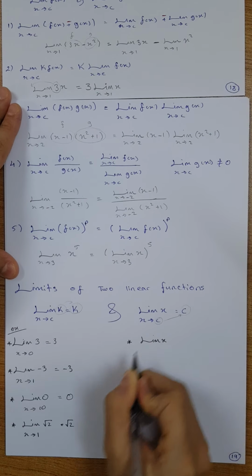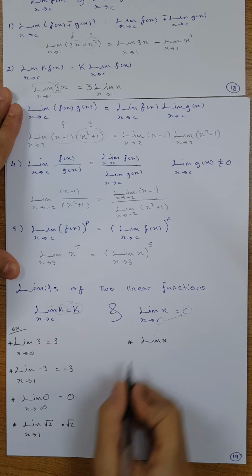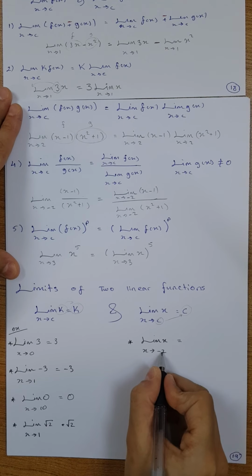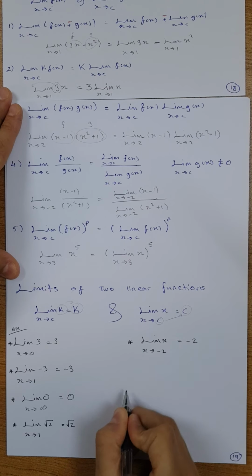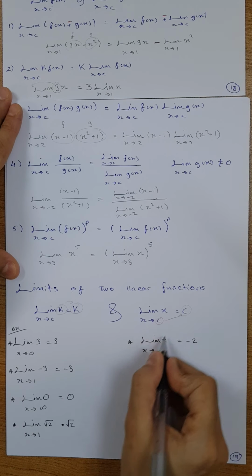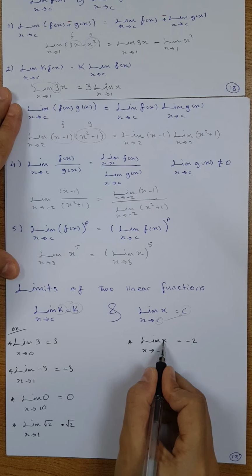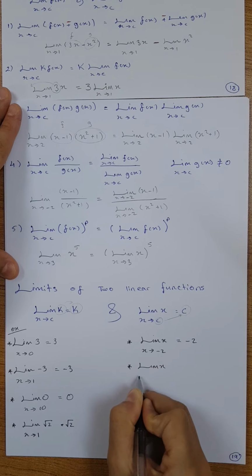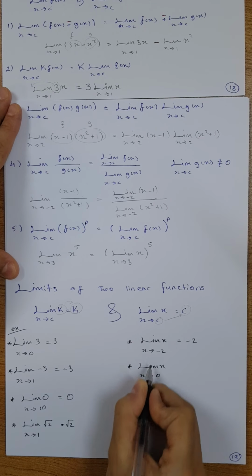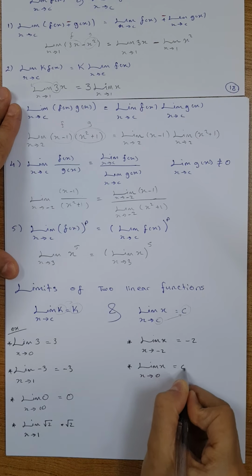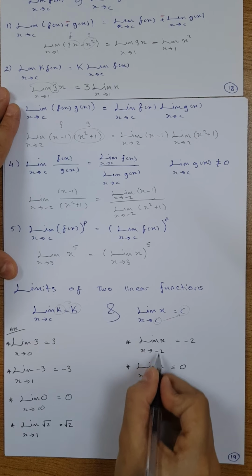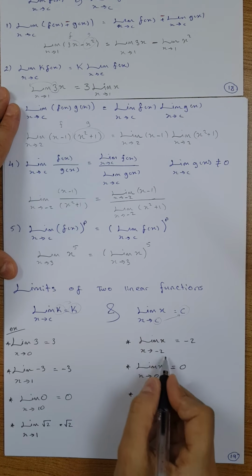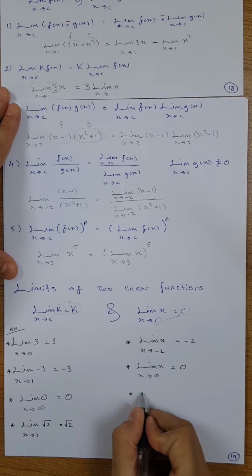If I have got limit of x as x is approaching negative 2, the result is negative 2. As I told you, that c comes out, because when I put negative 2 instead of x, it gives me the result negative 2. Limit of x as x is approaching 0. What is the result? Putting 0 in here, I will get 0. So whatever that number is with the limit, I will get this one out. This is for the identity function. This one is the constant function.